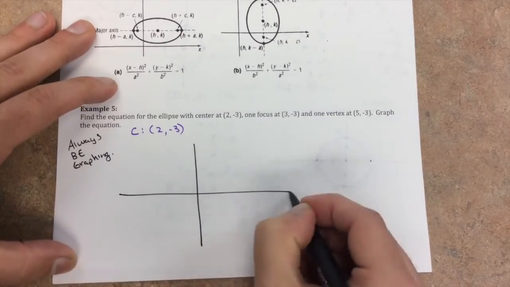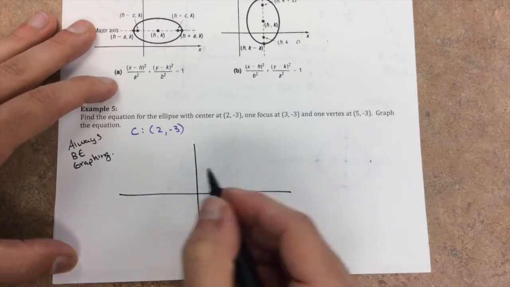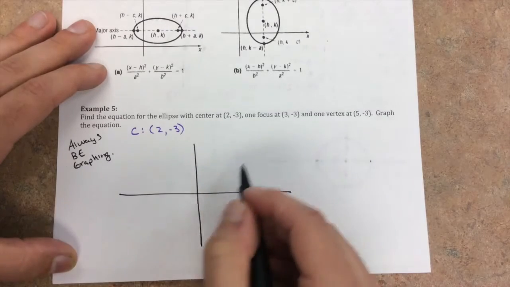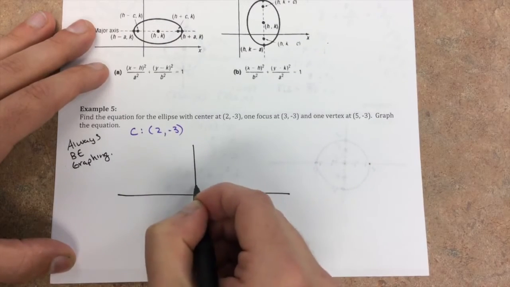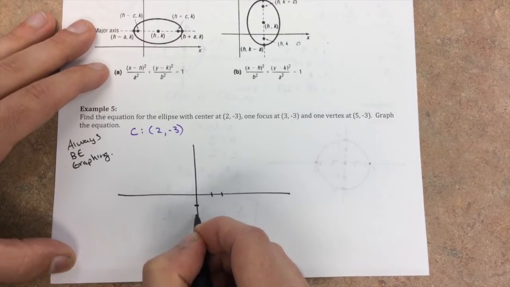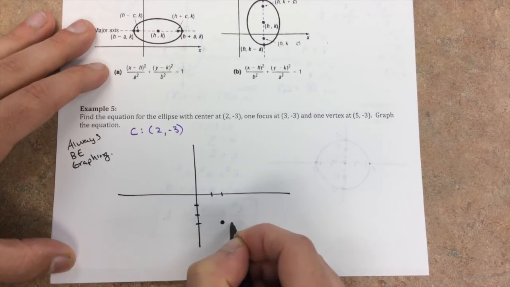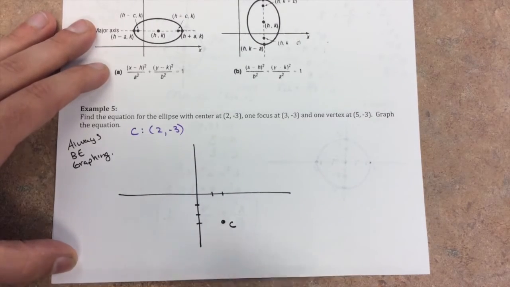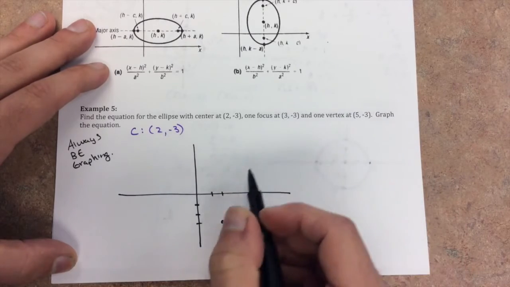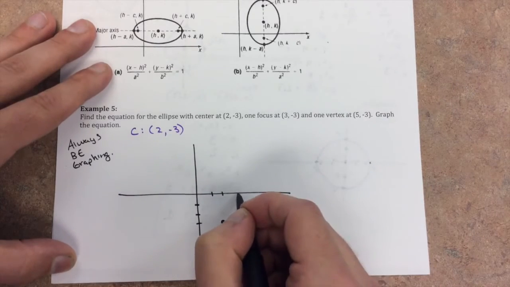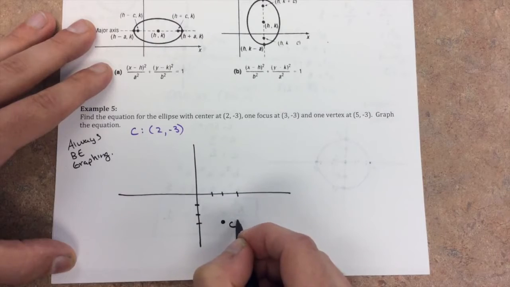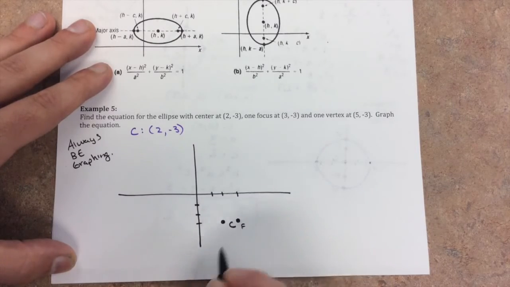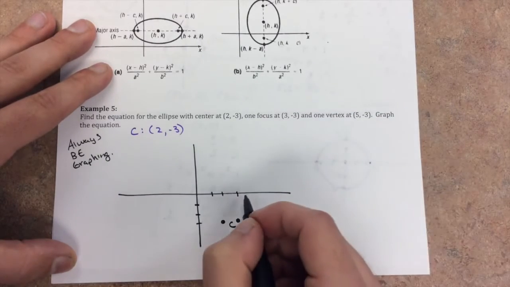So, there's our graph. Our center first is at 2, -3. Label it. So there's our center. We have a focus at 3, -3. That's our focus. And we have a vertex at 5, -3.